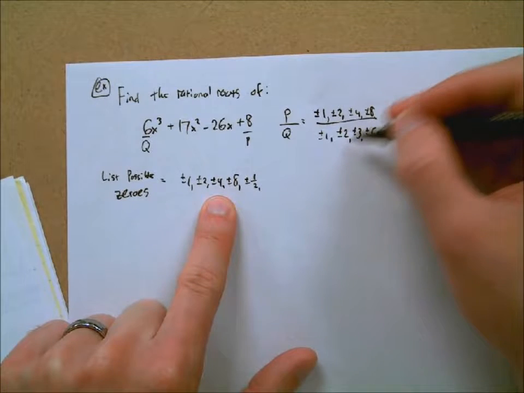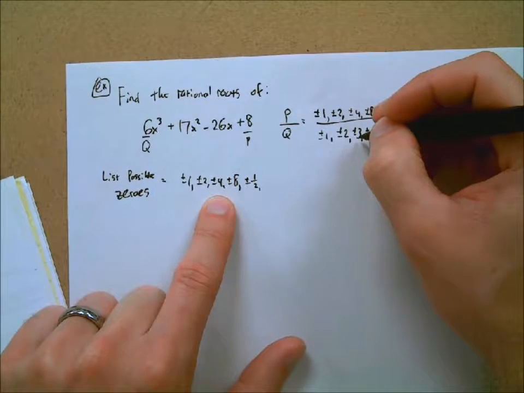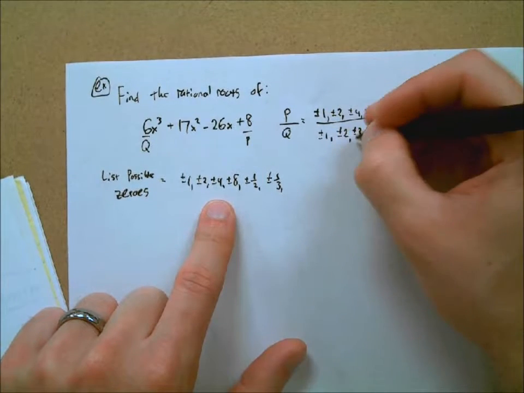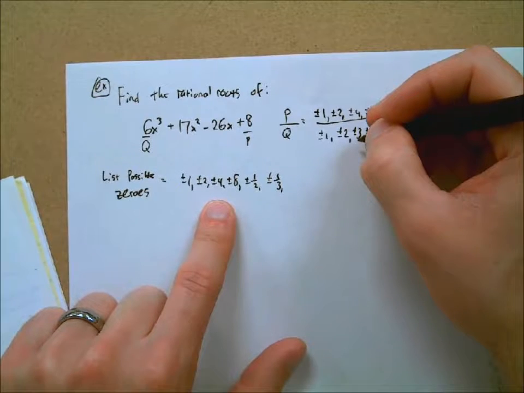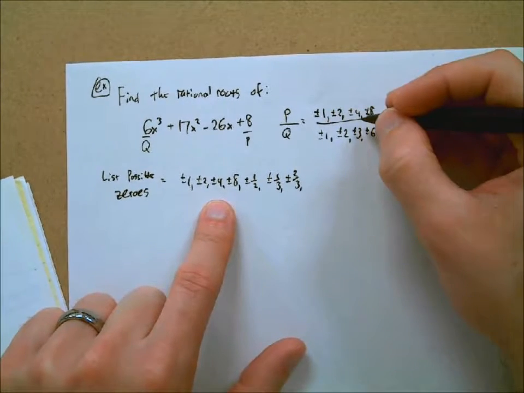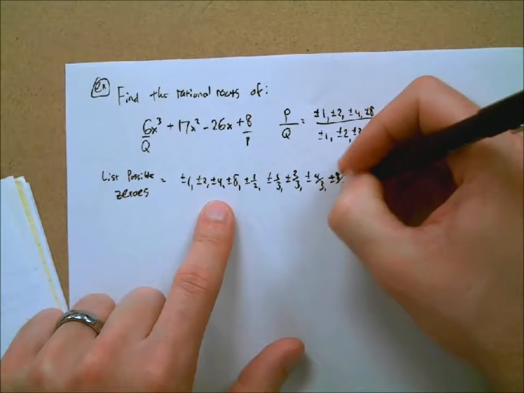All right, so let's go to the next one then. Do I have to write down plus or minus 1 over 3? Yes, we don't have that one, right? So plus or minus 1 over 3. But then 2 over 3, do I have to write that one down? Trick question, I do, yes. And then plus or minus 4 thirds, plus or minus 8 thirds, all those thirds ones we have to write down. They don't simplify to anything that we had before.